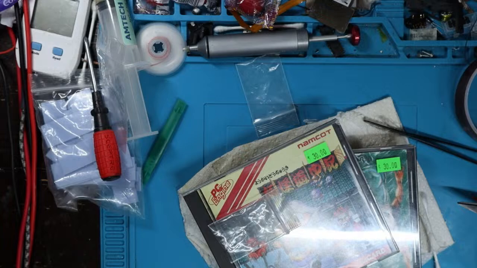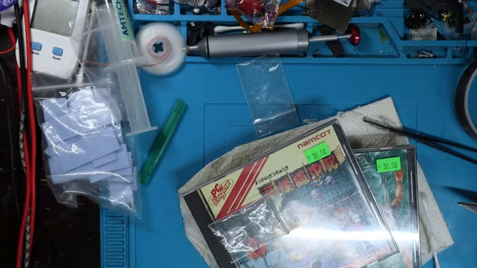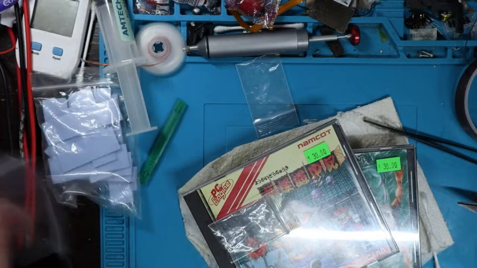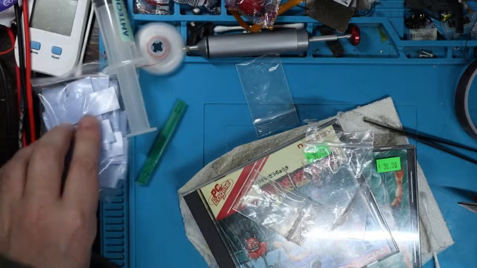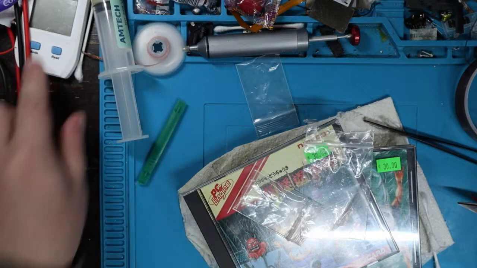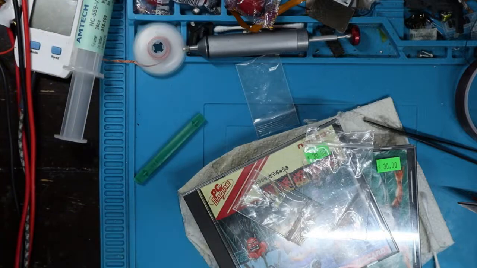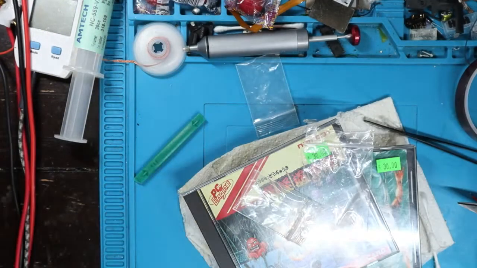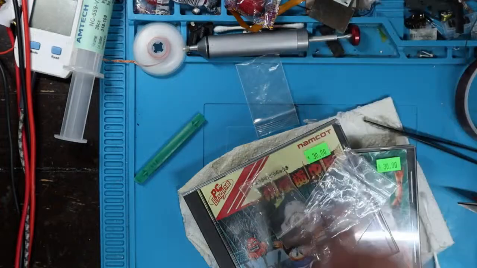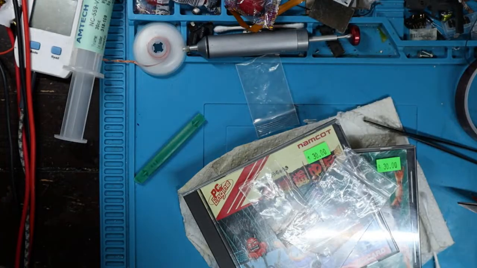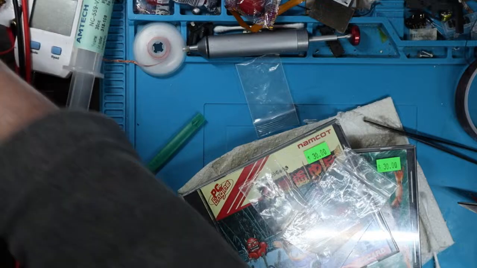So I just went and bought a couple of modern power supplies. Unfortunately, it's very difficult to get the correct barrel jack size. So what I ended up doing was, I have these guys right here, right?